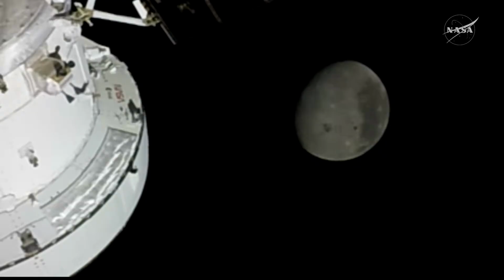That distance, 248,655 statute miles from the Earth, continues to be exceeded by the crew. They will reach their farthest distance from the Earth around 6:07 p.m. Central Time. At that time, they will be in an LOS, or a loss of signal, with us on Earth, as they'll be flying behind the moon.